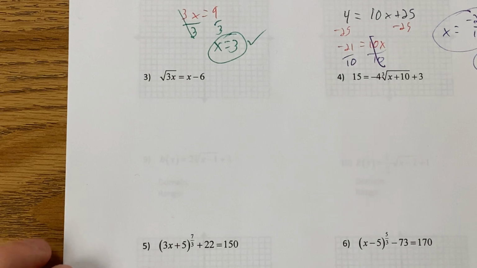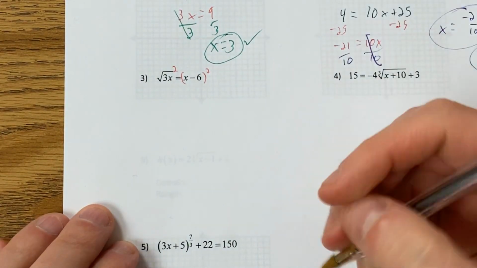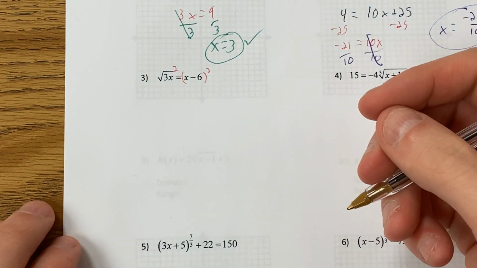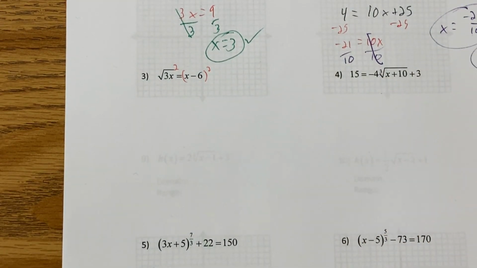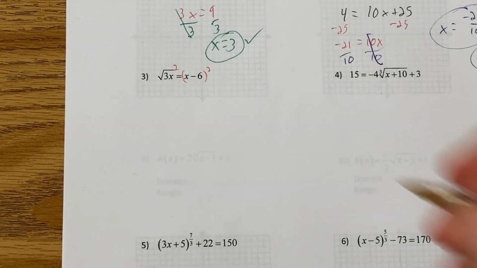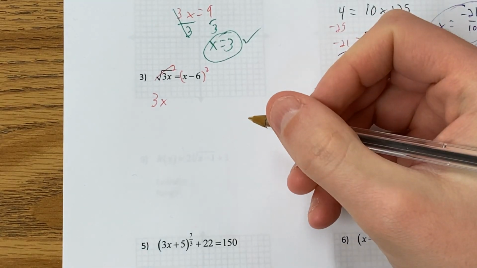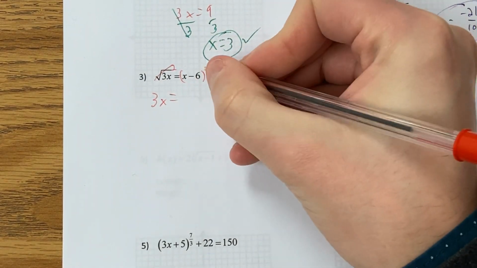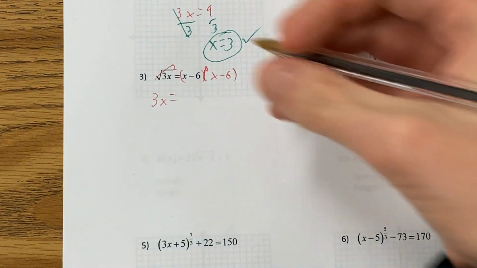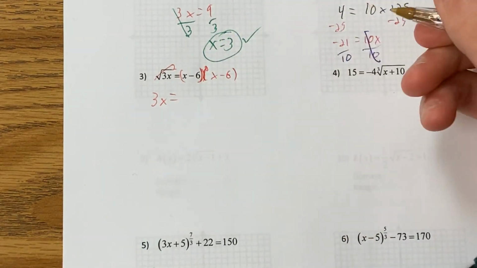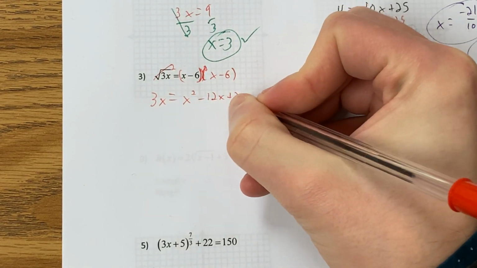Number 3 is pretty similar. The root is already by itself, so you square both sides. At this time, what I would do if I were you is pause the video and see if you can work through it yourself. So do that or don't. Root goes away, you end up with 3x. And then once again, you have to write this twice and FOIL it out. And when you FOIL and combine like terms, you would get x squared minus 12x plus 36.